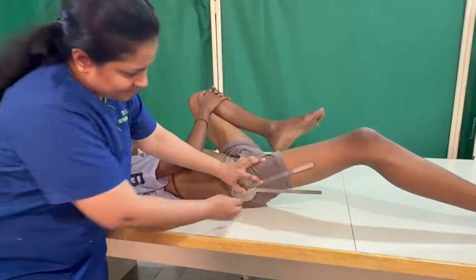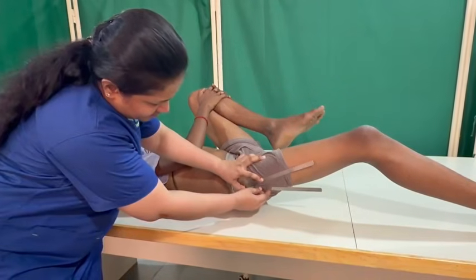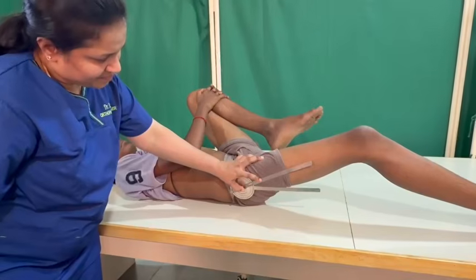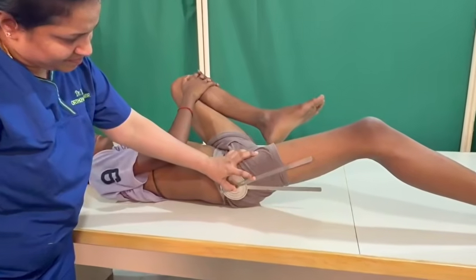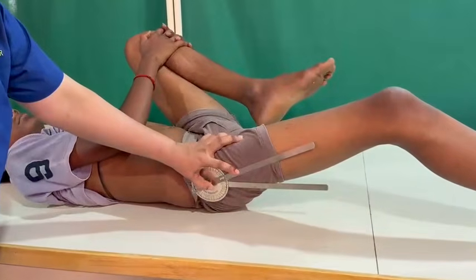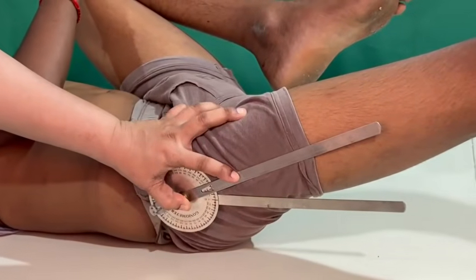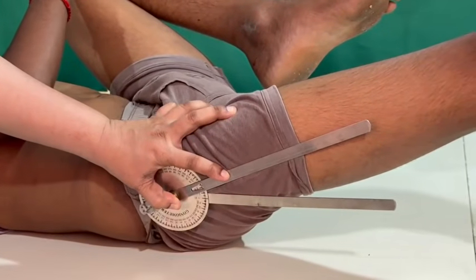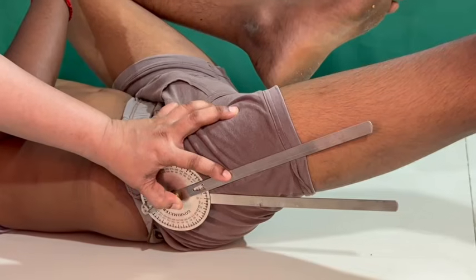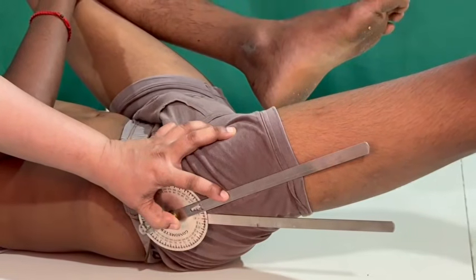Place the goniometer on the side of the hip over the trochanter with one limb of the goniometer parallel to the couch and the other limb of the goniometer along the long axis of the thigh in its present position. The angle shown is the actual amount of FFD of the right hip joint. For instance, it is 30 degrees in this case.